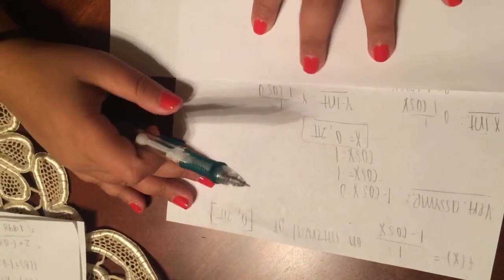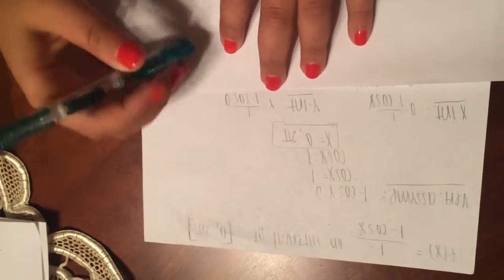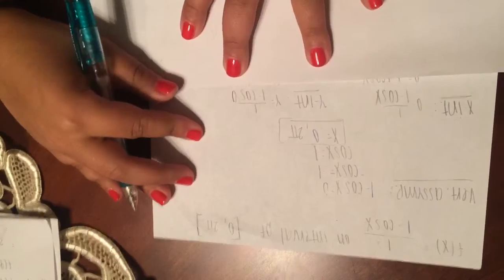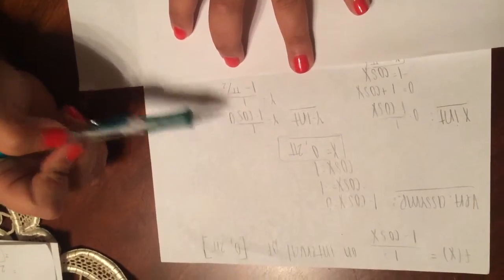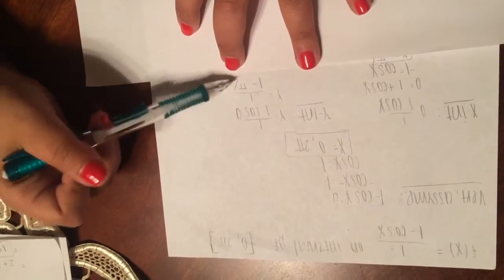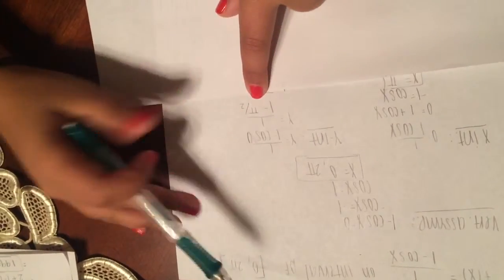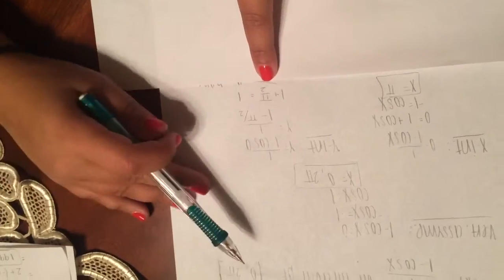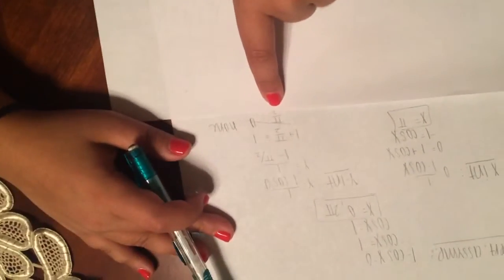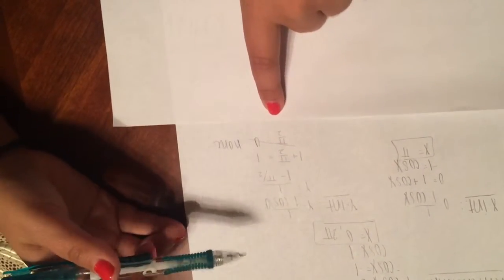Then for our y-intercept, we have to do the opposite. We're solving for y, so we're going to make x equal 0. To do that, we would multiply top and bottom, but actually we don't need to. We plug in cos 0, and then from there we multiply 1 plus cos 0 to the top and the bottom, and we get 1 plus cos 0 equals 1. Then we get cos 0 equals 0, which doesn't exist, so we do not have a y-intercept.